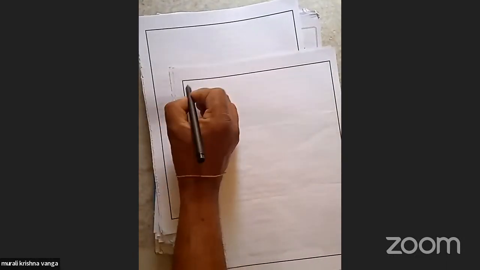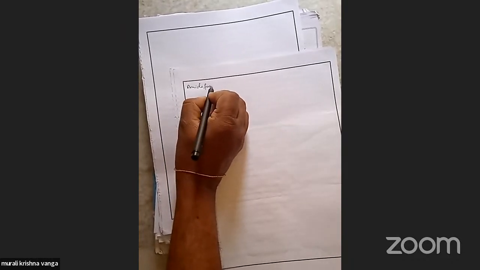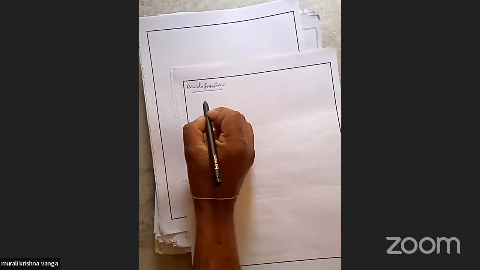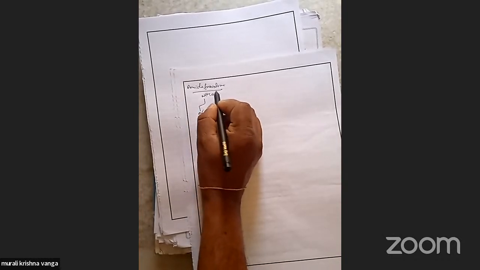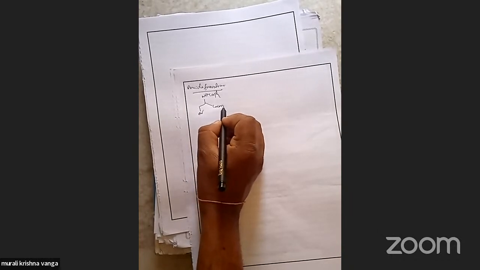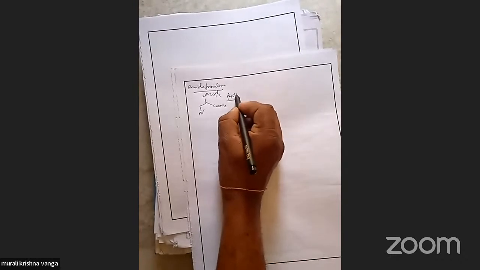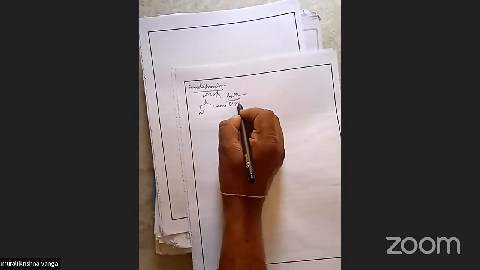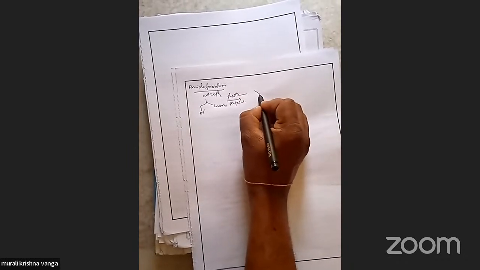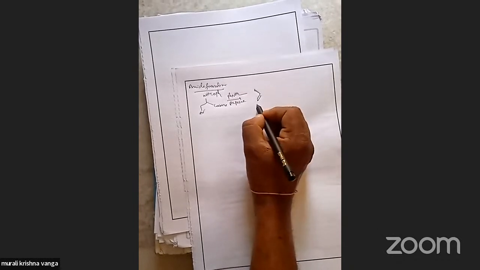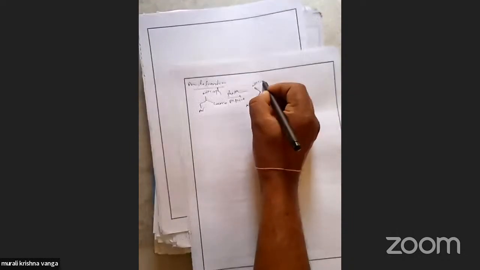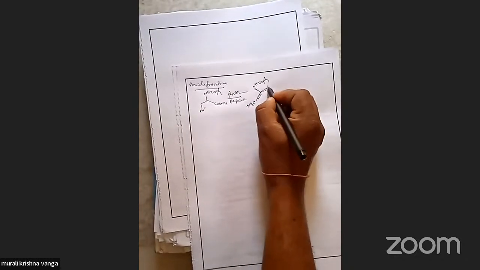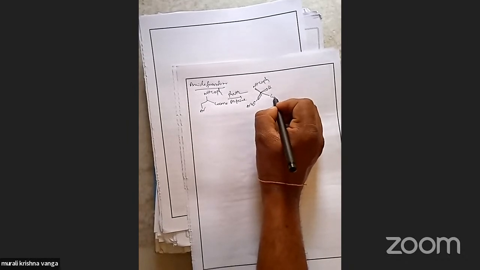Next one is amide formation. In this compound, reacting with aniline followed by papain forms CH2 aryl, NH-phenyl, hydrogen, and CONH aryl.